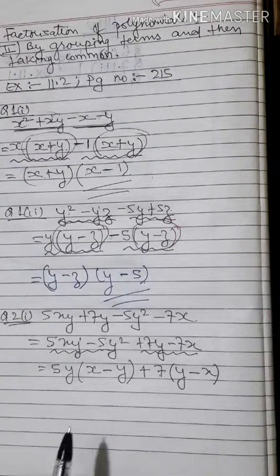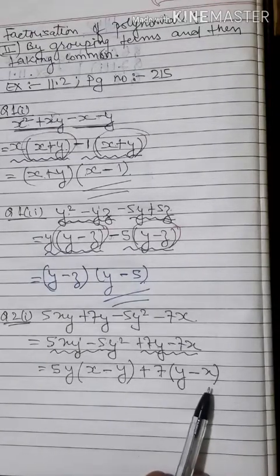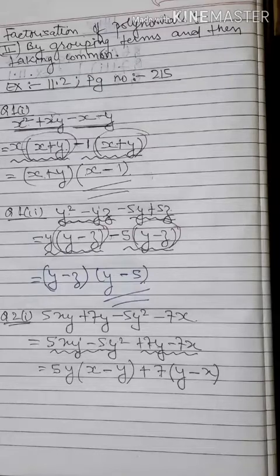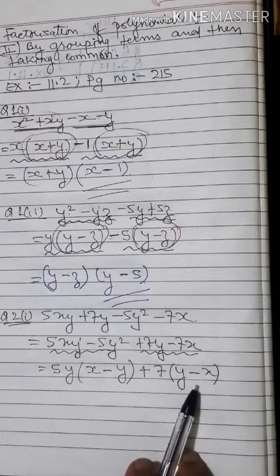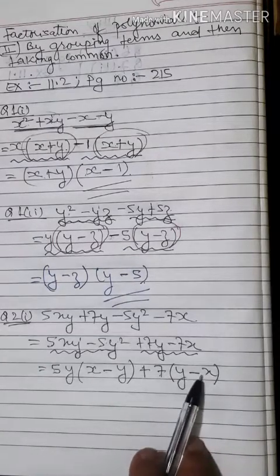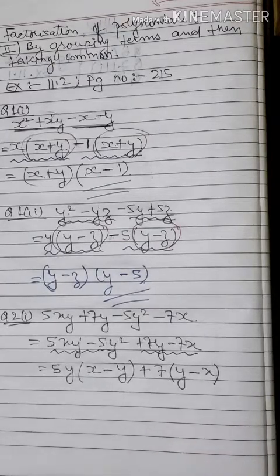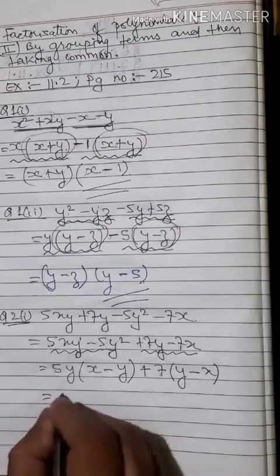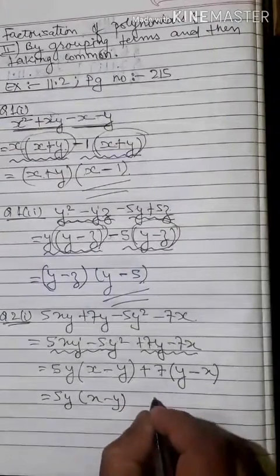Now let us check the bracketed term. What is the bracketed term? x minus y. And what is the bracketed term here? y minus x. Are they matching? Well, the terms are identical, but the order is not matching. We have x minus y here, and here we have y minus x. If we change the order of this to x minus y, our bracketed term will match. Let us see how we change the order. So this is equal to 5y times (x minus y) and 7.